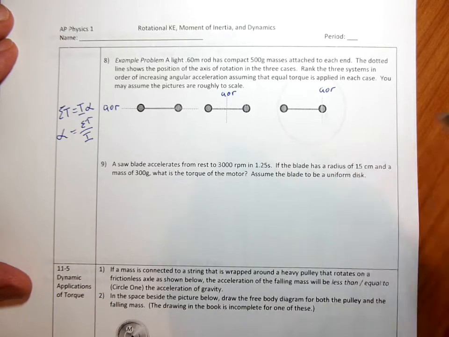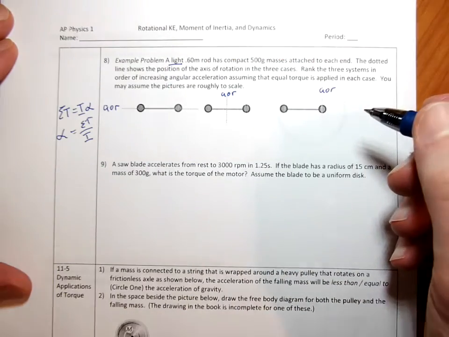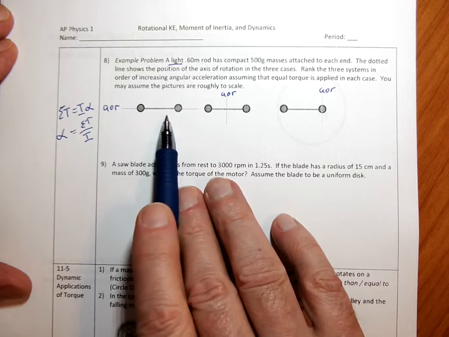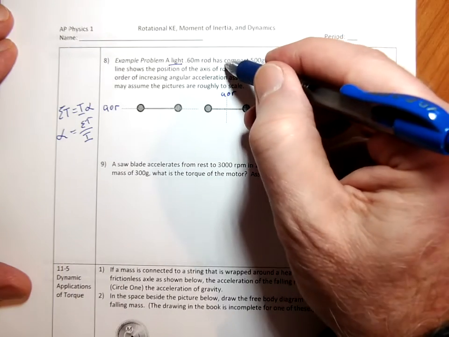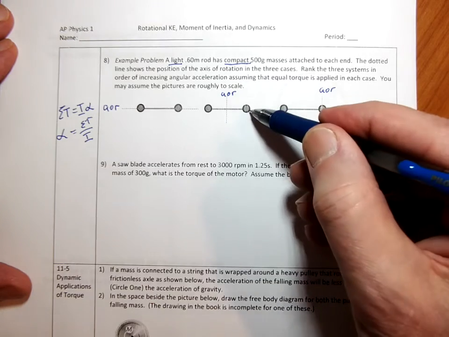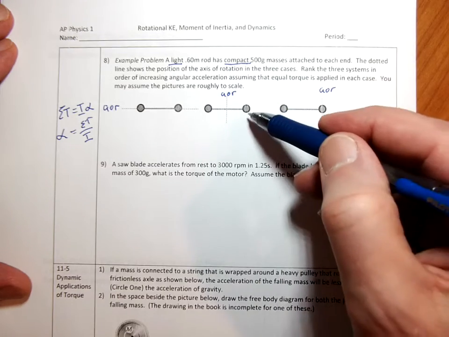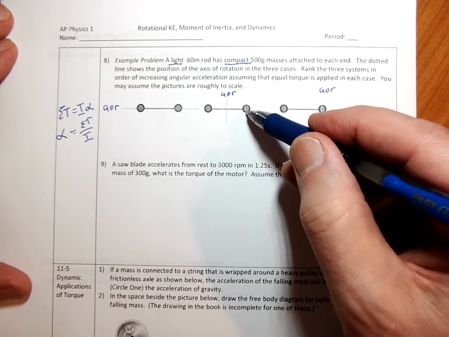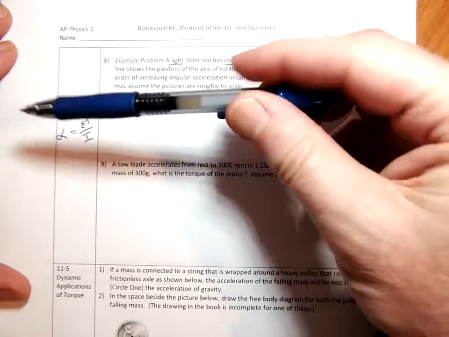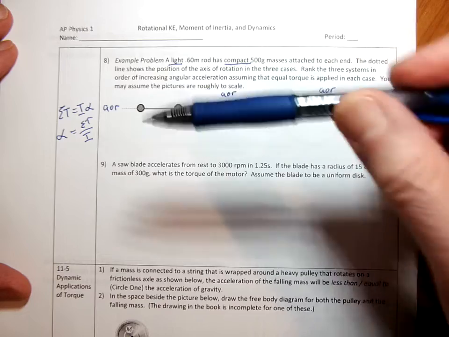So a couple things going on here. It's a light rod, which means we don't have to deal with the moment of inertia of the bar. And they're compact masses, meaning that they've shown them with some size, but there's no given radius for that, so we can assume that that's a point mass. Well, there's no distance from these masses to this axis of rotation.